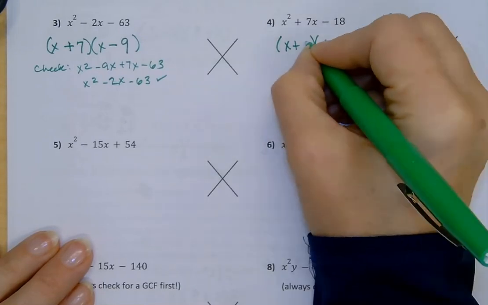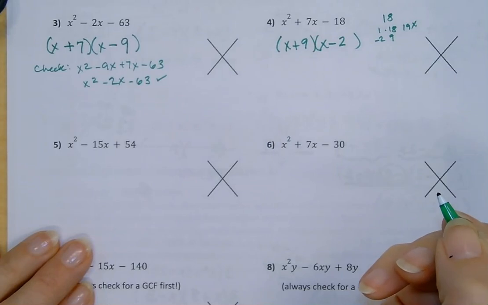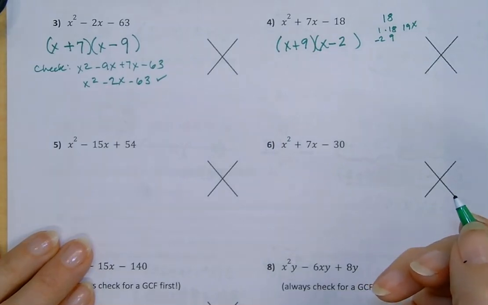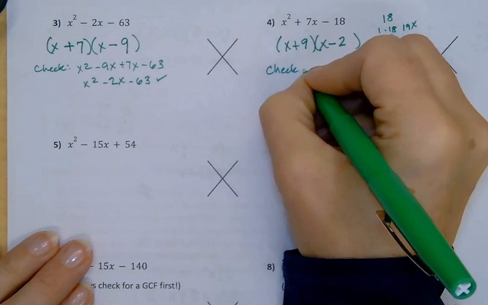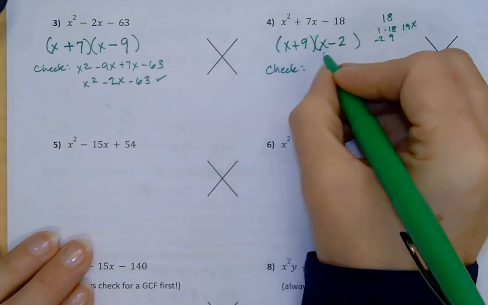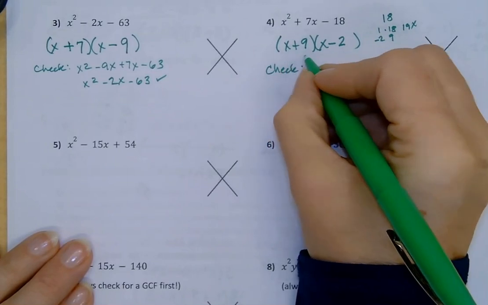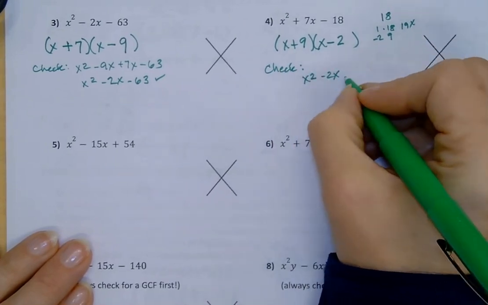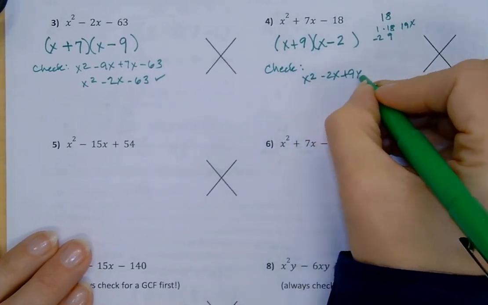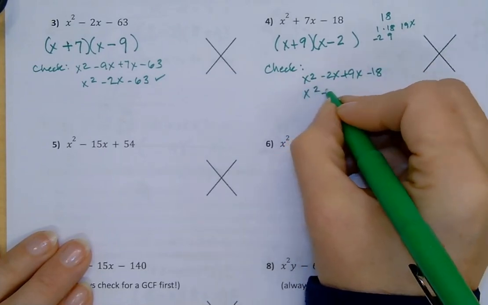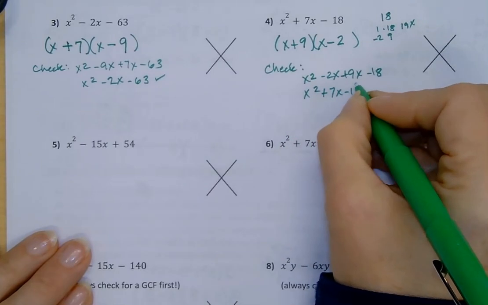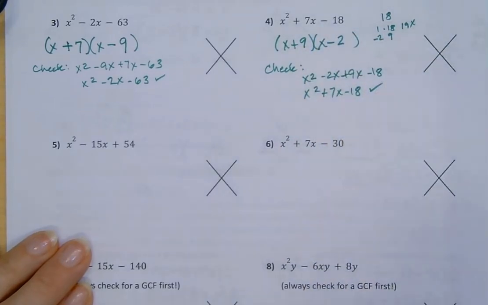Negative 2, positive 9. See why you have to check, because that was some circular logic, right? Let's check it and make sure I got that all right. So my firsts are x squared, outer is negative 2x, inner is positive 9x, and last is negative 18. So I have x squared plus 7x minus 18. Check, that's what I wanted.